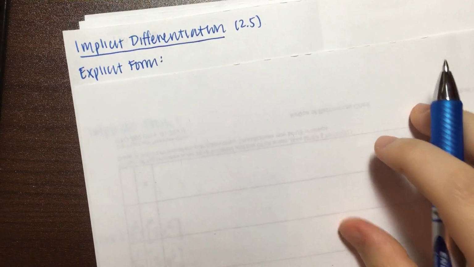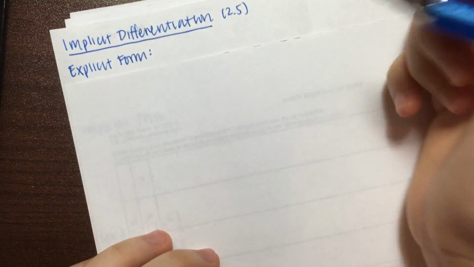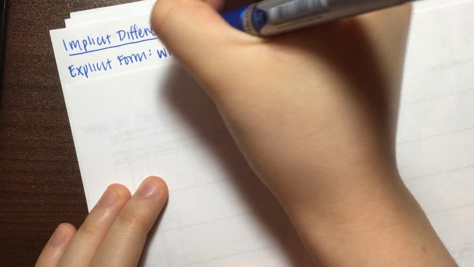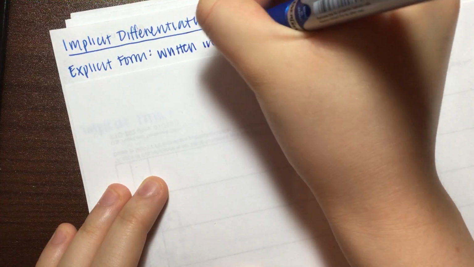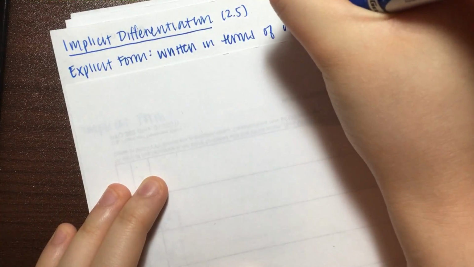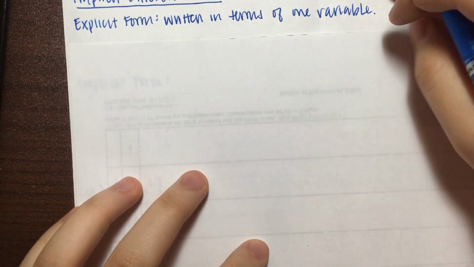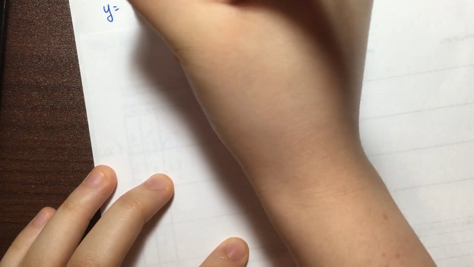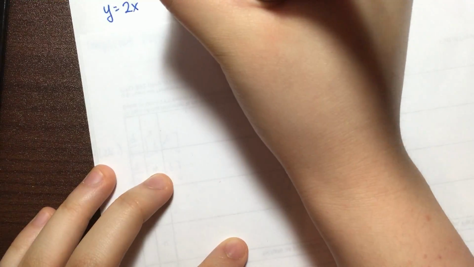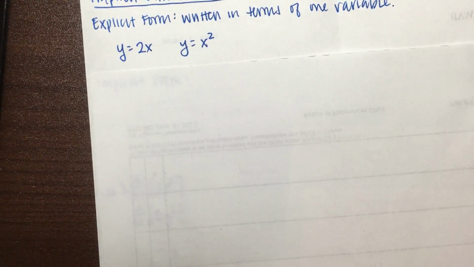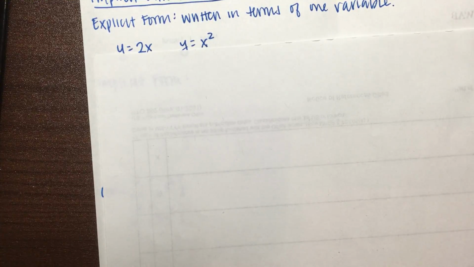So explicit form. Explicit form is when the equation or expression is written in terms of one variable. So we see that a lot, like y equals 2x, y equals x squared, all that stuff. Those are explicit form because they are written in terms of one variable, x.